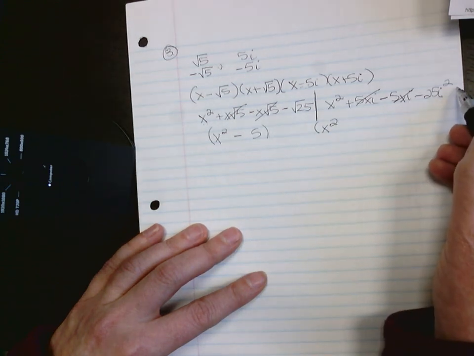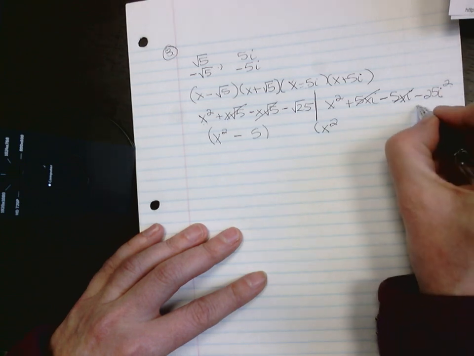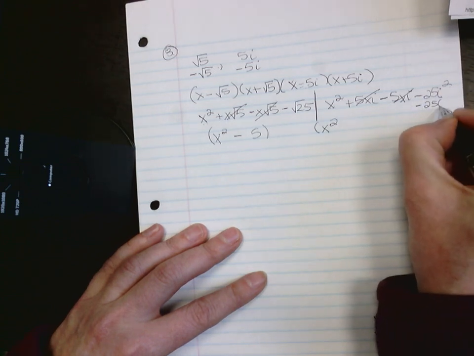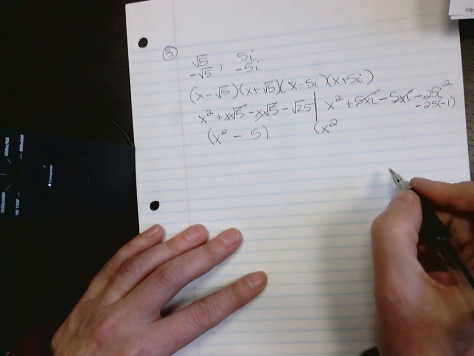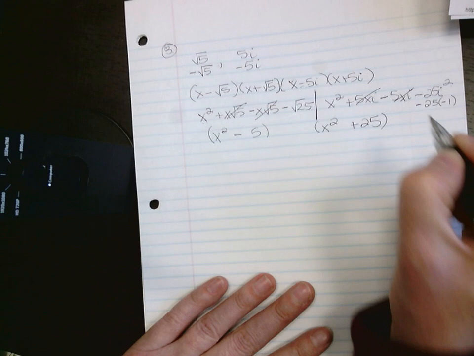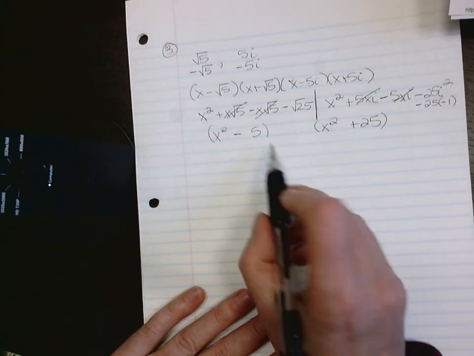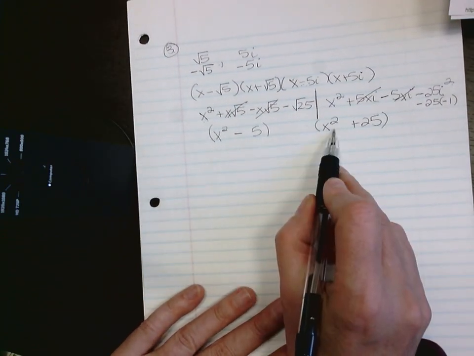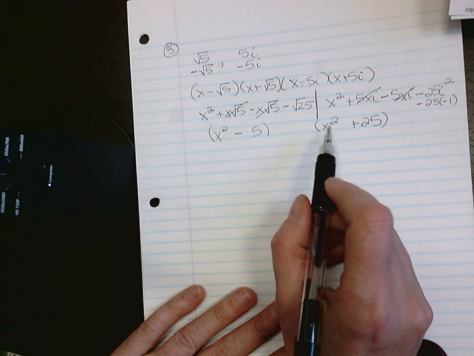Now remember over here where we see this, i squared always turns to negative 1. So that really says negative 25 times negative 1, which actually makes it plus 25. So we're down to these two binomials that again now we'll FOIL those.